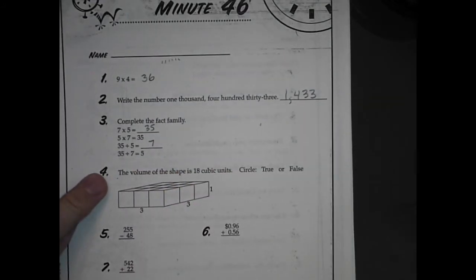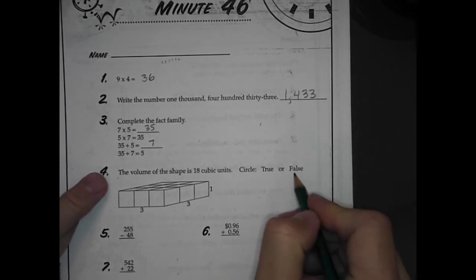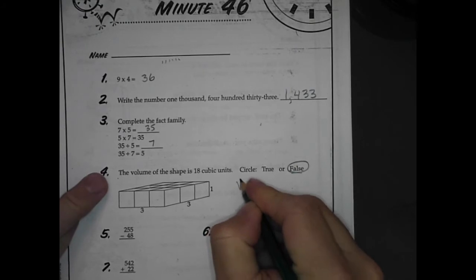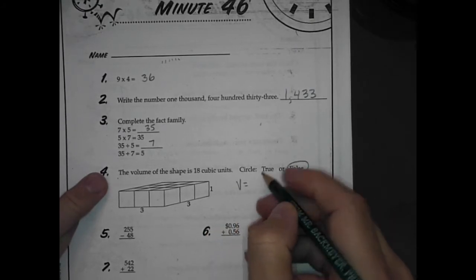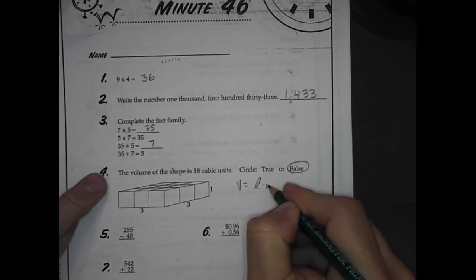The volume of this shape is 18 cubic inches. True or false? So if we needed to count here, we'd have 1, 2, 3. And in the middle, there's 4, 5, 6. And in the back is 7, 8, 9. So the volume of this is not 18. That's false. To find the volume of something, here's a quick update of what we're going to do. It's length times width times height.